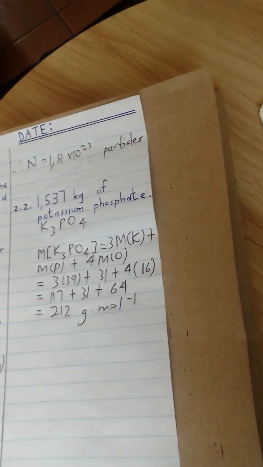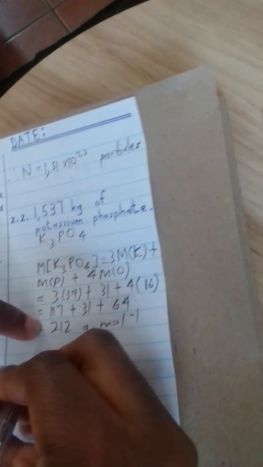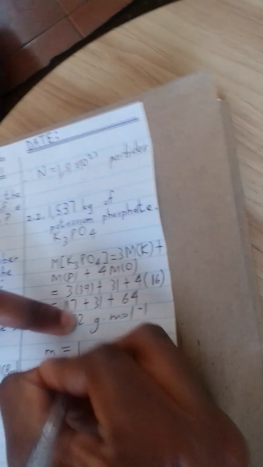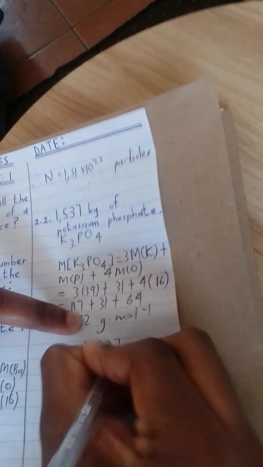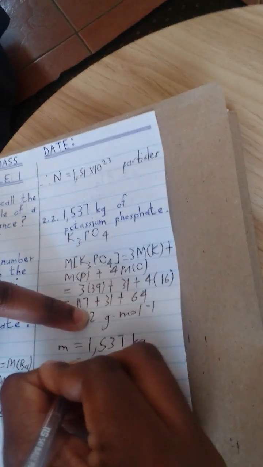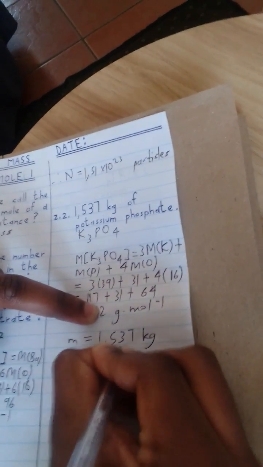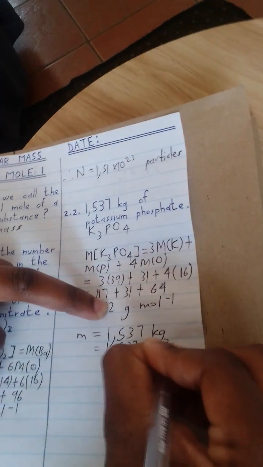Okay, mass is 1,537 kilograms, which is 1,537 times 10 to the power 3 grams.